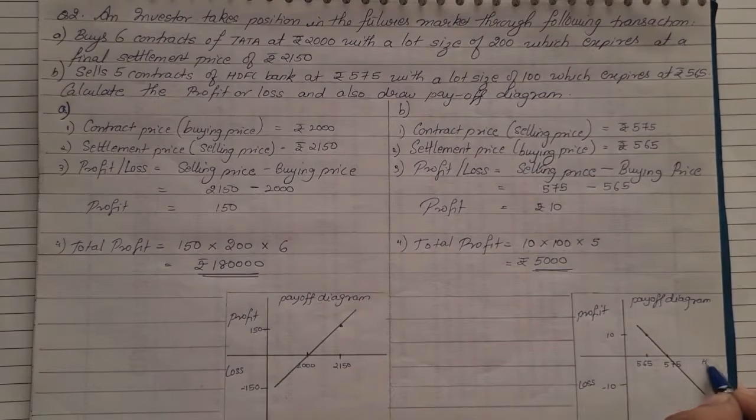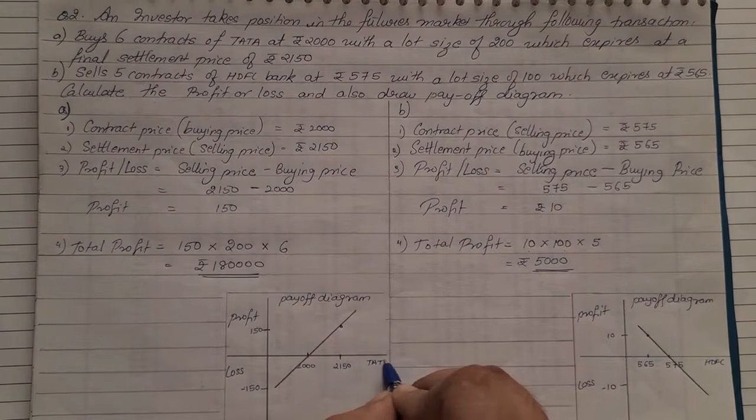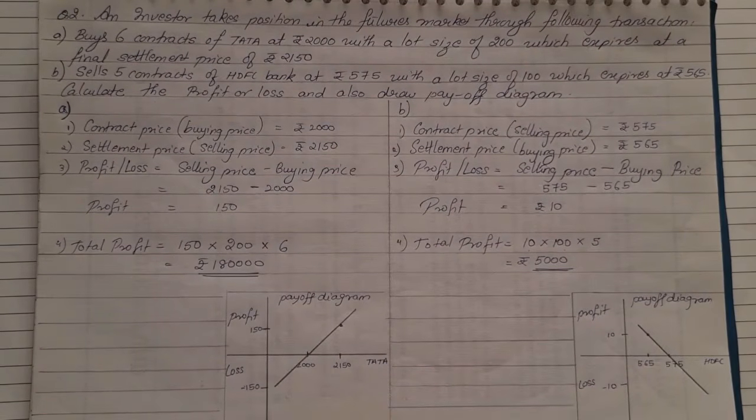Okay, this is of HDFC Bank, so I'll write HDFC, and the previous one was based on Tata, so I'll note down here as Tata. Okay, so this was the second sum where we had a buy and a sell contract, and how you have to solve that sum. Okay, the procedure is same, you just have to follow the same steps. Okay, so with this our second sum gets completed. Now there's one more sum that we will be covering under the same topic. Okay, so now we'll start with the third sum.